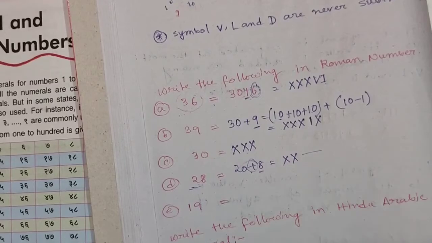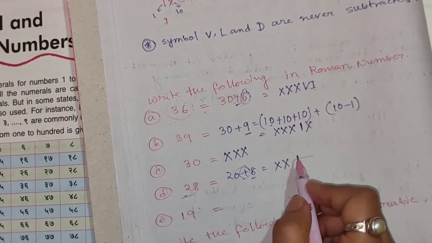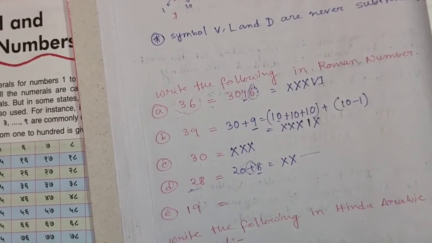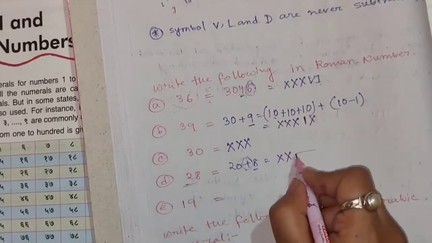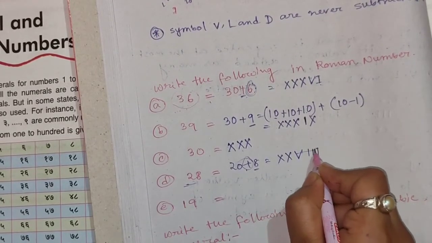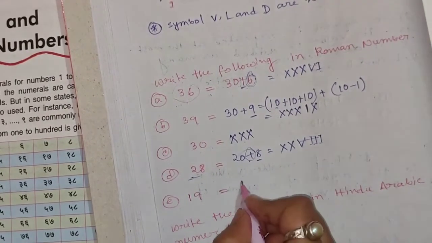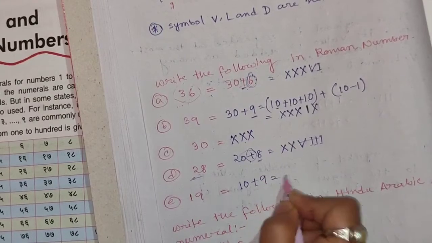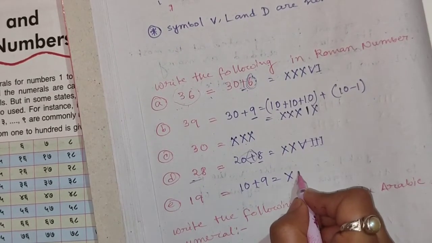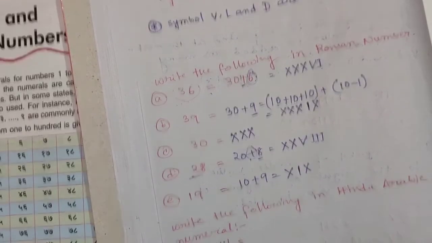So if I add 3 with 5, we can get 8. তাহলে 5 প্লাস 3 এখানে আবার অ্যাড হচ্ছে, তাহলে 5 এর রাইট সাইডেই আমাদেরকে 3 লিখতে হবে। সো 5, V is for 5 and 3. If I repeat I 3 times, we can get 3. Okay, next 19. 10 plus 9, 19. 10 আমরা লিখবো X, 9 আমরা কিভাবে লিখবো? 10 minus 1, that means IX. So this will be the 19.